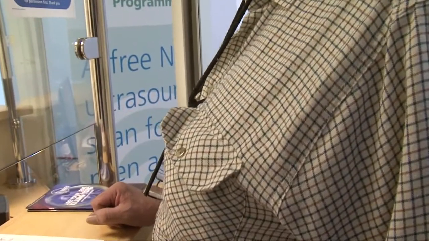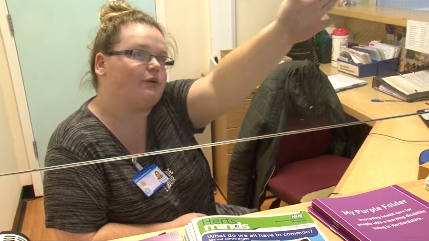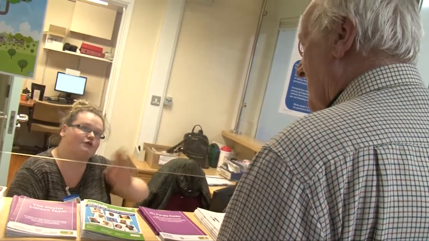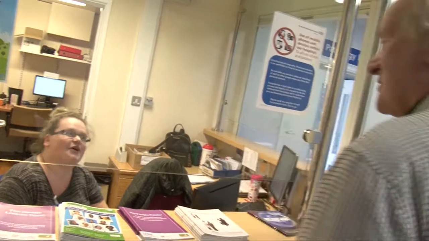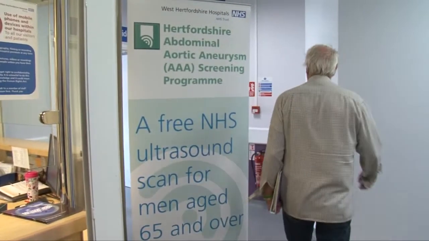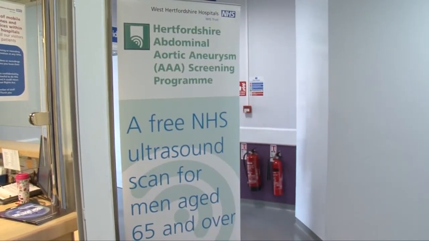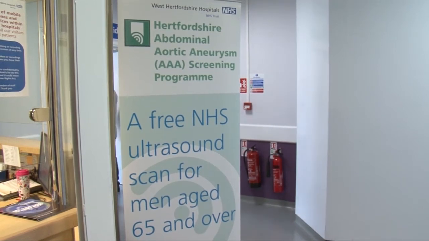Robert is over 65 and today is being screened for an aortic aneurysm. The aorta is the main artery that runs through your body. Arteries carry blood all over the body. Sometimes an artery can have a weakness, and this is called an aneurysm. Screening helps to find that weakness.